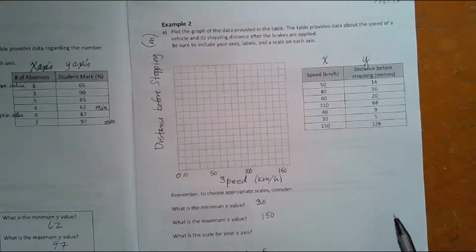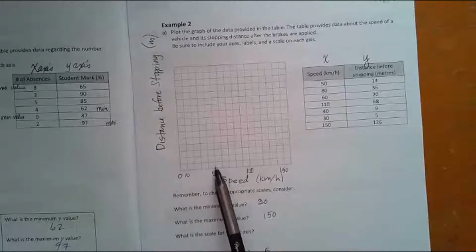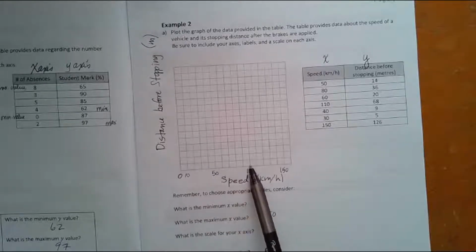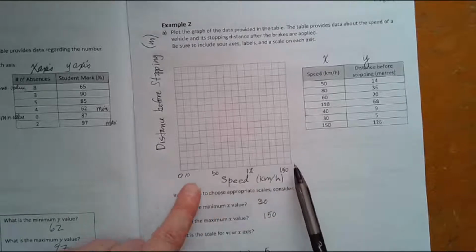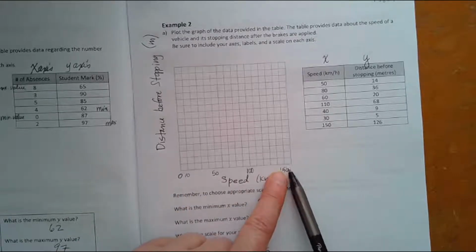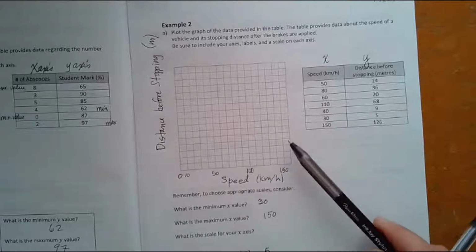You could certainly have chosen something else, but I couldn't choose 2, for example, 2, 4, 6, 8, 10, up to 30, because I wouldn't have enough space for all my numbers. I would get to only about 30 here. I need to go to 150, so I had to pick a fairly large scale.